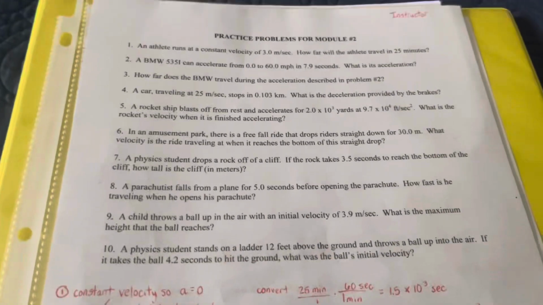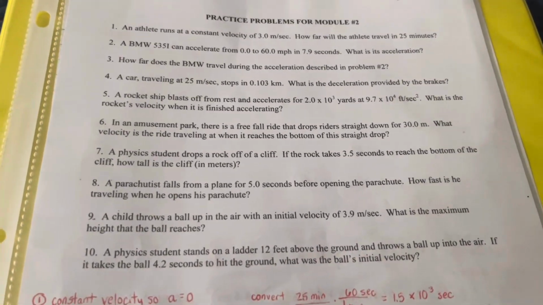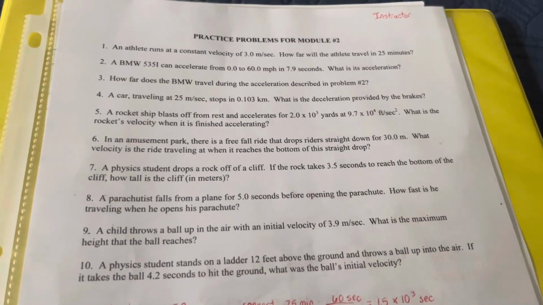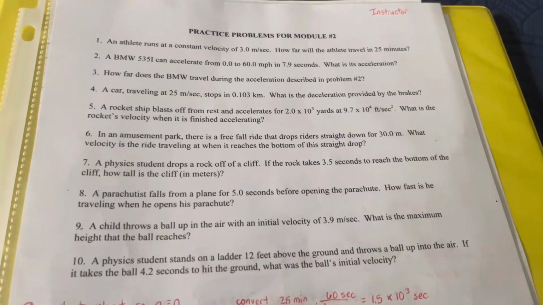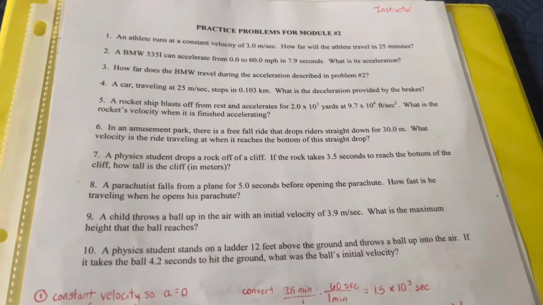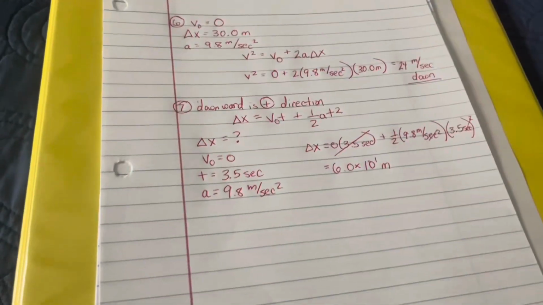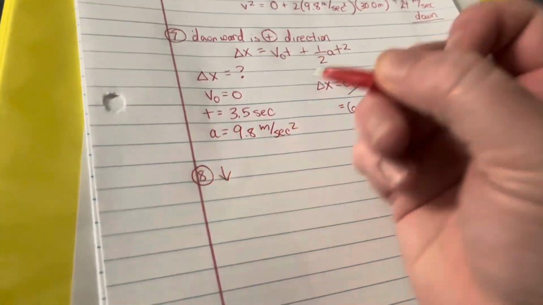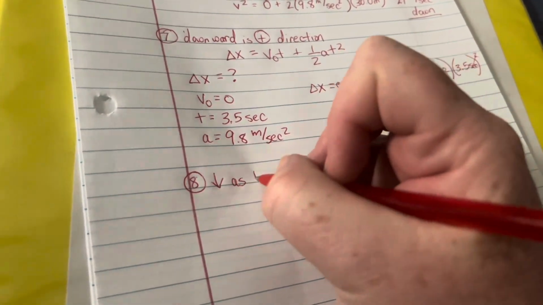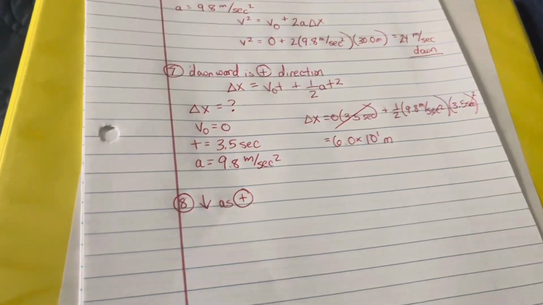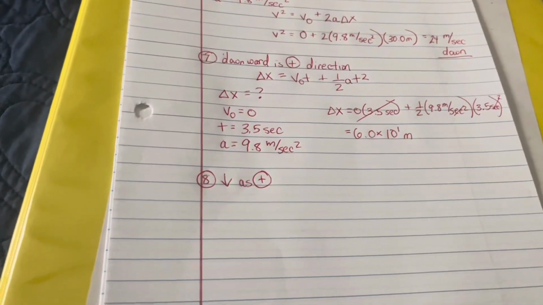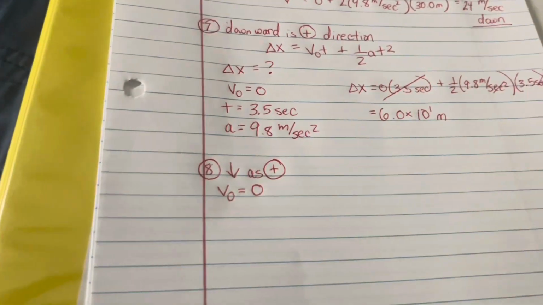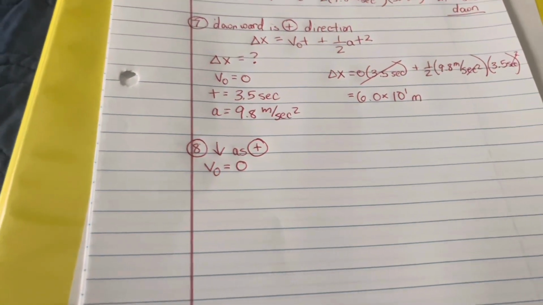A parachutist falls from a plane for 5.0 seconds before opening the parachute. How fast is he traveling when he opens his parachute? Okay, so I'm going to define downward direction as positive again. So however you need to make that notation for you. Okay, my parachutist is dropping out of a plane, but my v naught is going to be 0. He's not moving at the point from which he falls, okay?